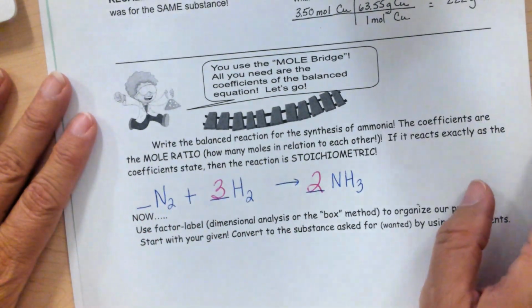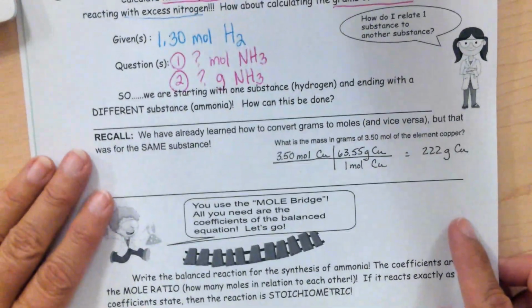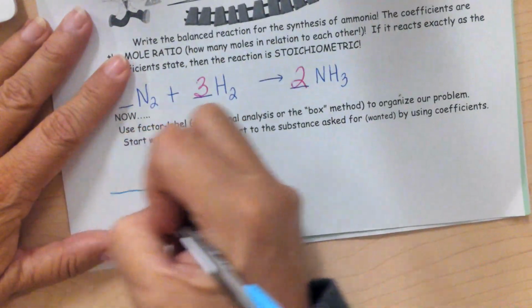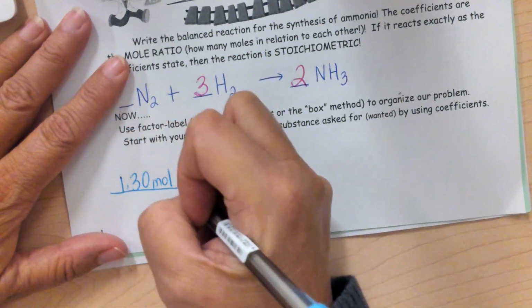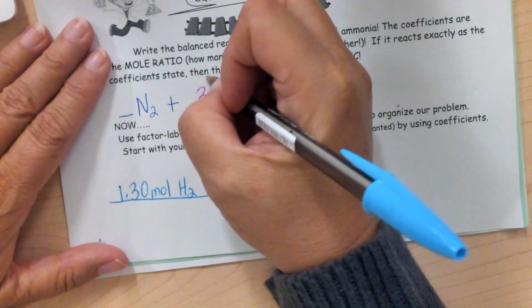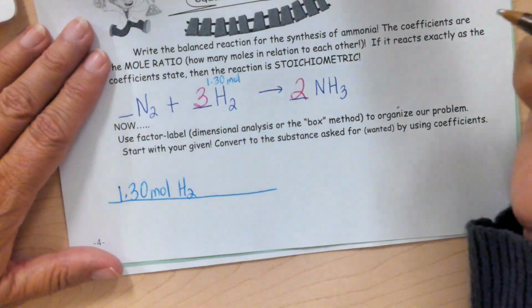Now, here's what we're going to do. The first thing, we're going to start with our given. Our given is 1.3 moles of hydrogen. So let's go ahead and draw that down here. We're going to use our conversion here, and that's moles of hydrogen, what we were given to start with. A lot of times I like to write it on the equation. I start with 1.3 moles. And what's my question?